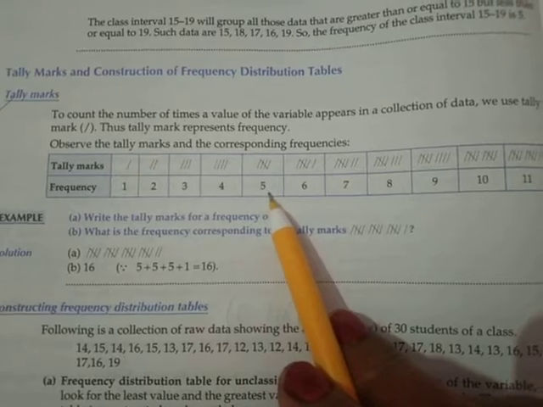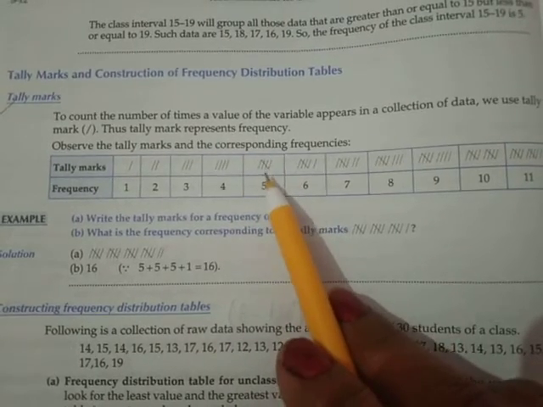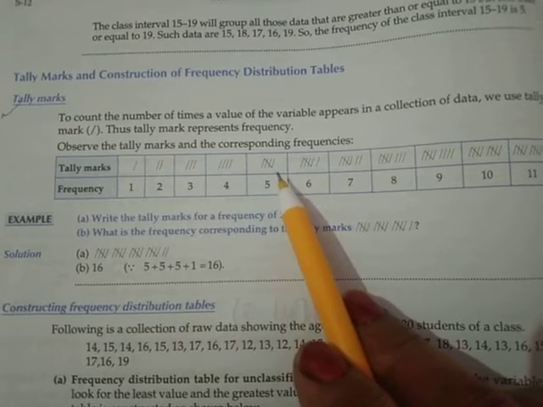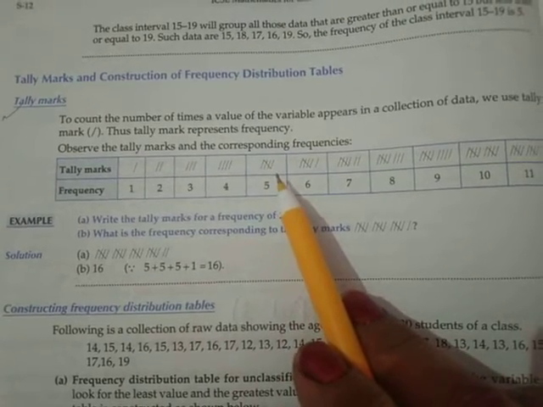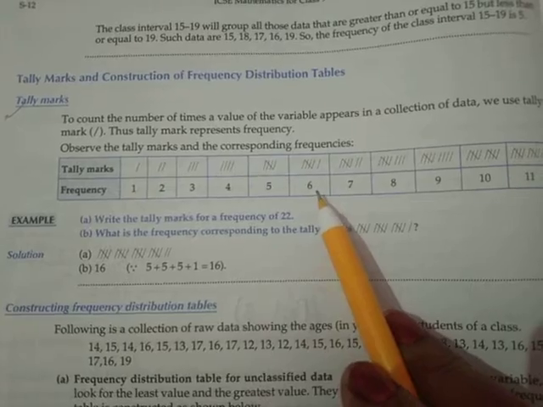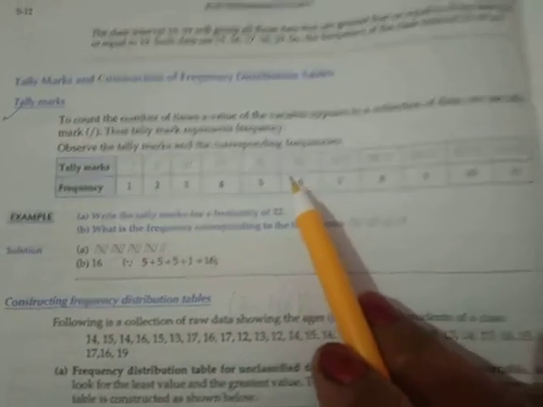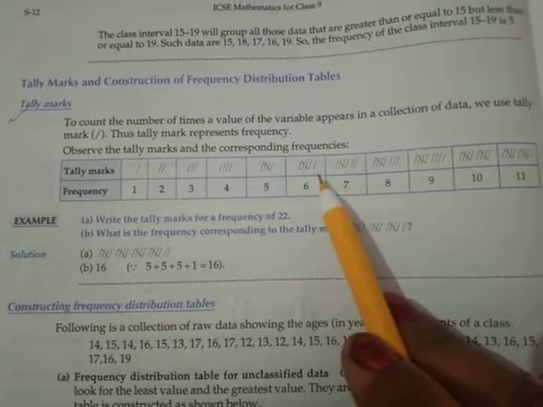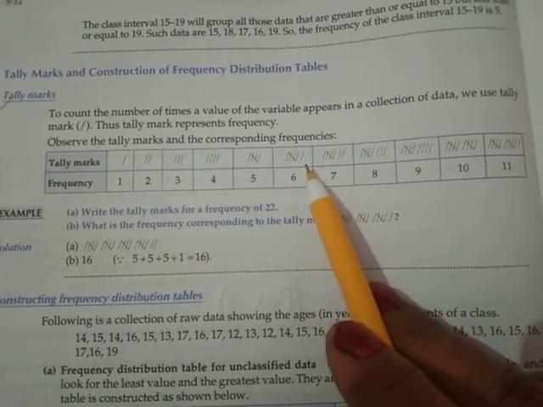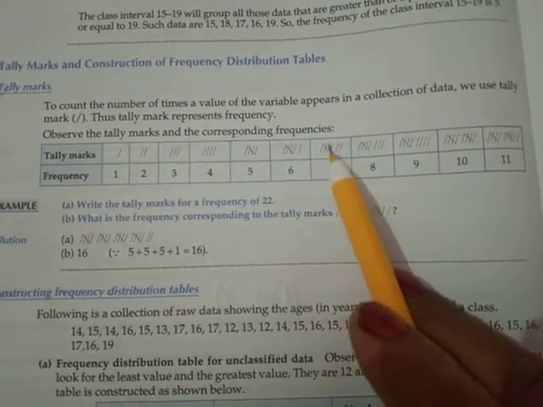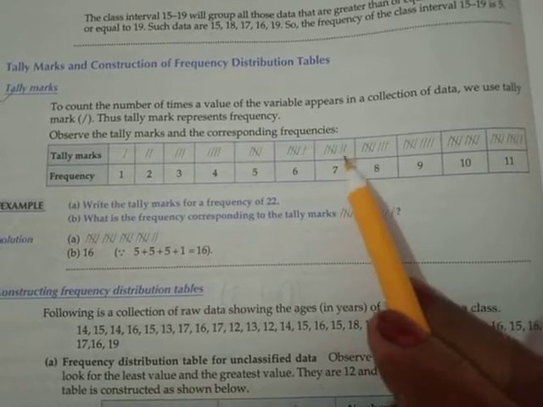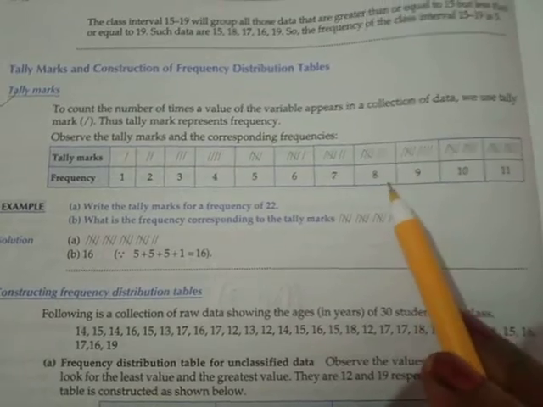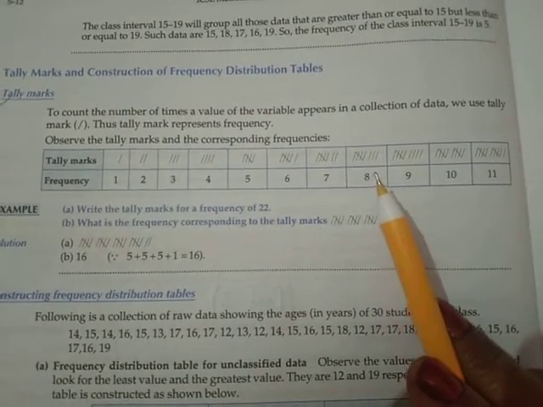But if the frequency is 5, then 4 slanting lines and 1 slanting line is crossing the 4 slanting lines. The fifth one is crossed and which is countable. In case of 6, 1, 2, 3, 4, fifth one is crossed and 1 slanting line is counted as 6. In case of 7, 1, 2, 3, 4, 5, 6, 7. 1, 2, 3, 4, 5, 6, 7, 8. Student, remember, always you cross the fifth one.